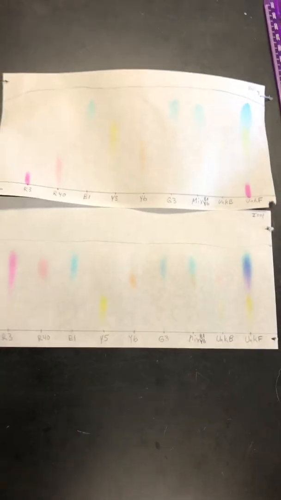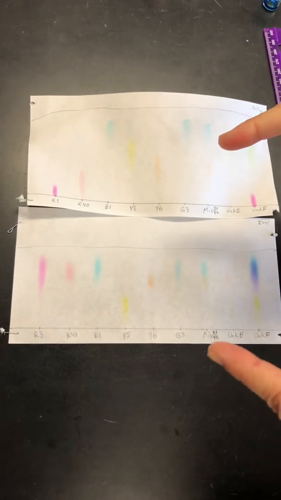All right, so now you got to separate colors and have fun with awesome colors on pieces of paper.